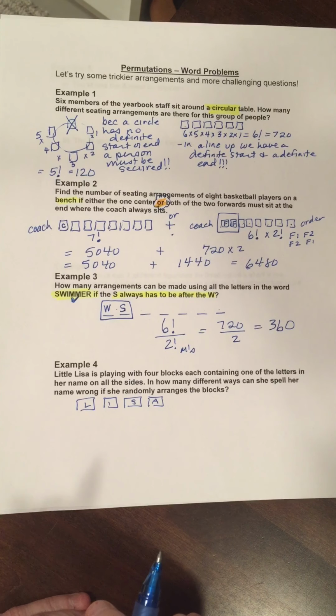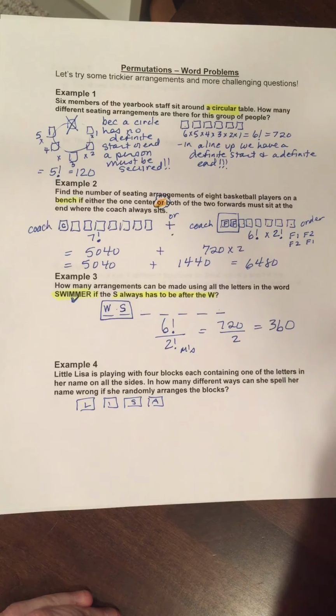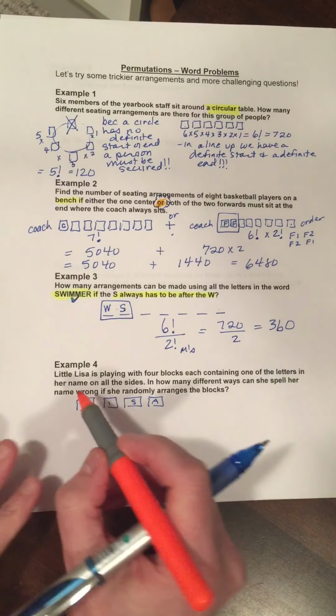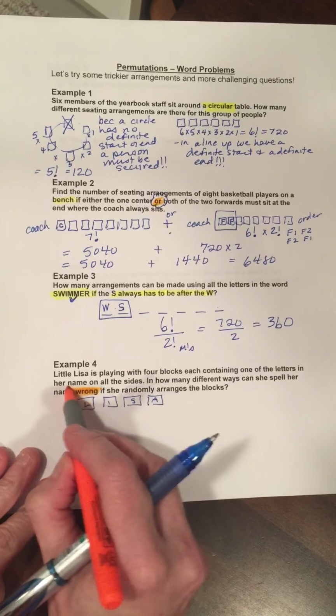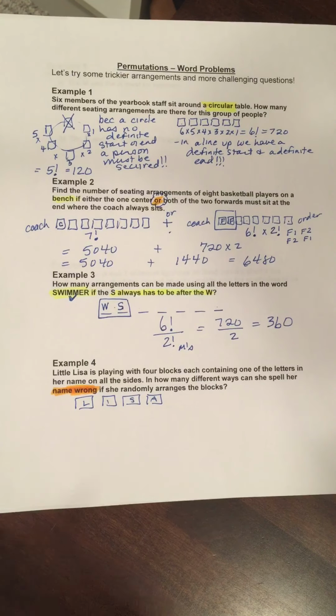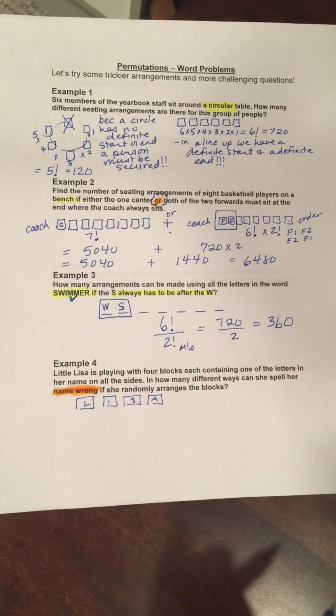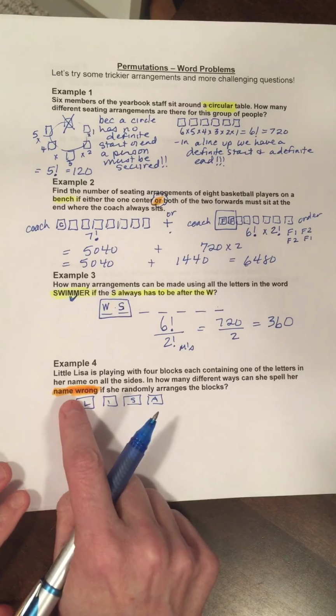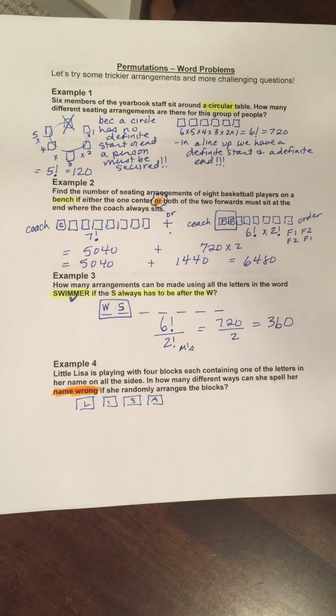In how many different ways can she spell her name wrong if she randomly arranges the blocks? This is kind of different because normally we're being asked in how many ways can you arrange these letters? That's a standard letter question. But this is asking in how many ways will they be arranged wrong?